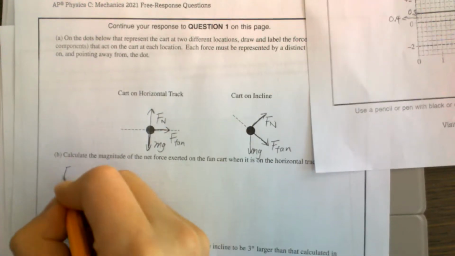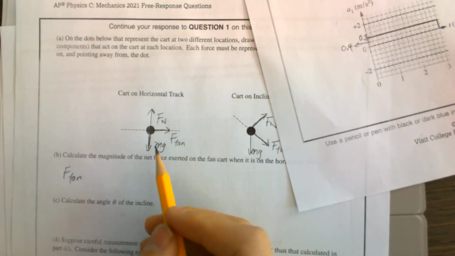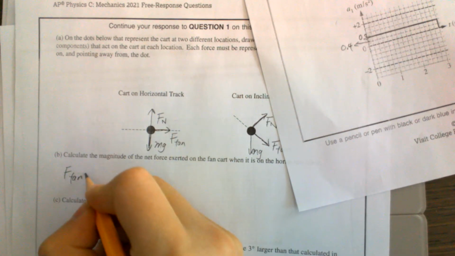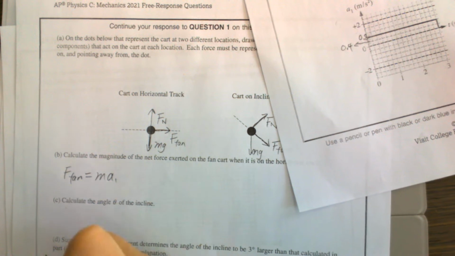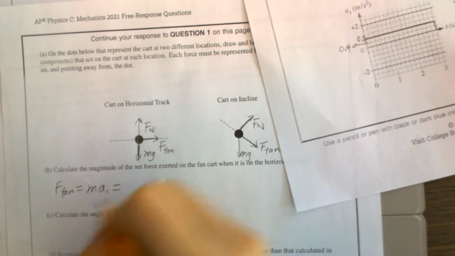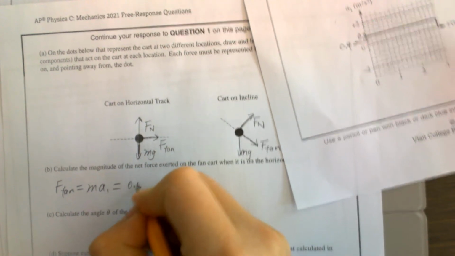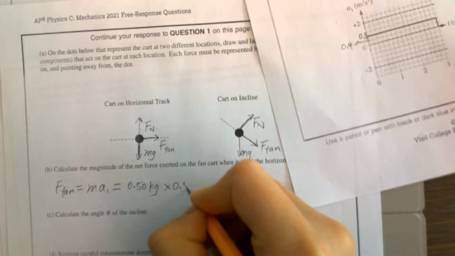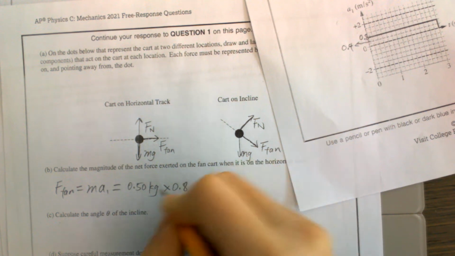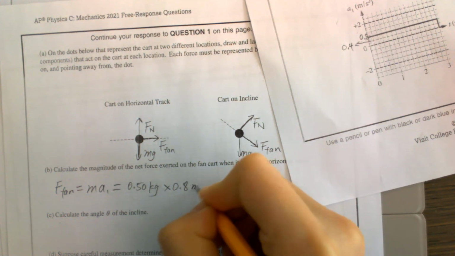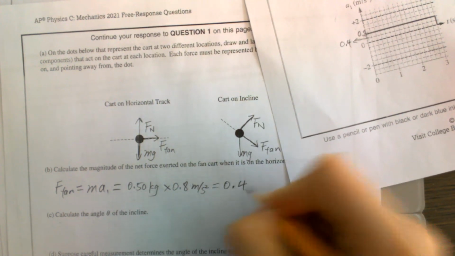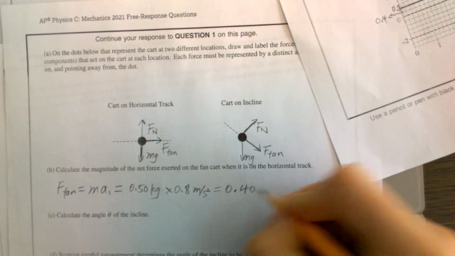On the horizontal track, the only force that causes the cart to move is F fan, so F fan is just equal to m a1, which is 0.50 kilograms times 0.8 meters per second squared, which is equal to 0.40 Newton.